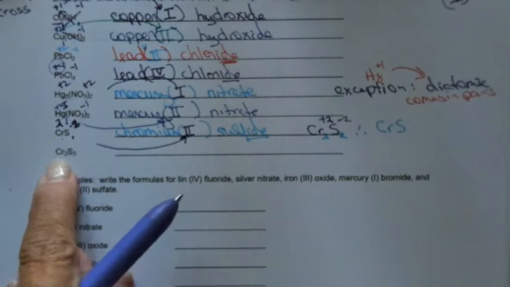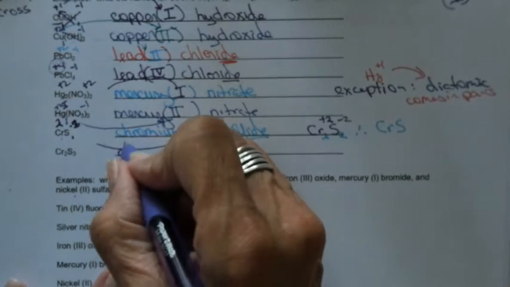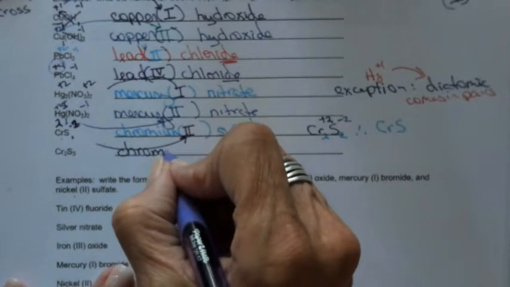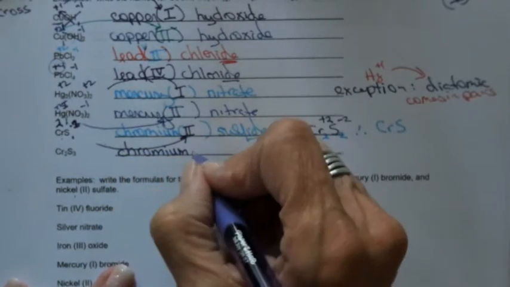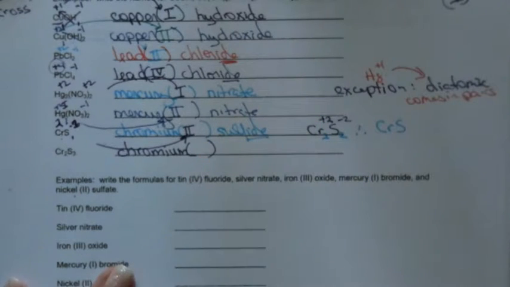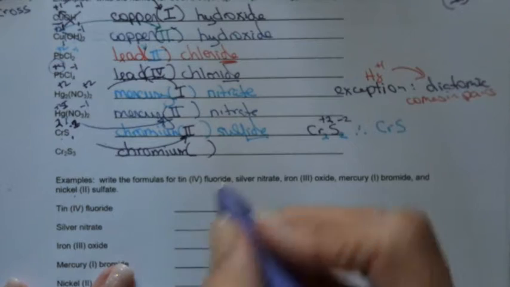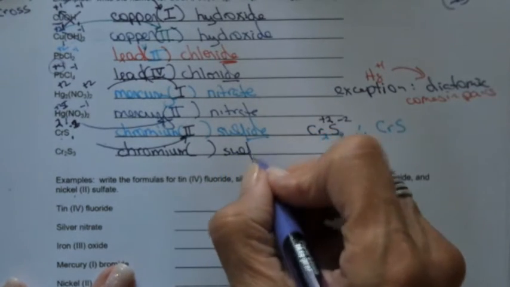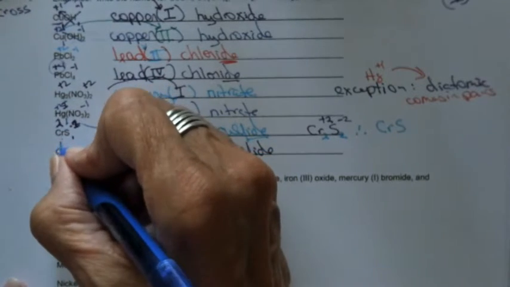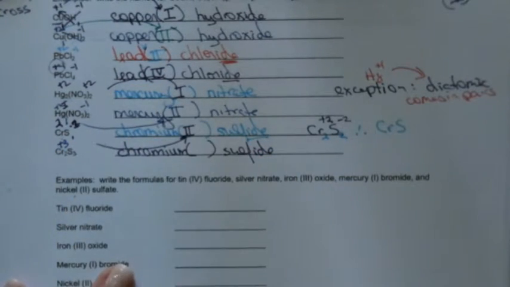In this example, we still have chromium. Just by looking at it, I cannot tell, so I'm going to put my empty parentheses. S is sulfur, which is sulfide. With this one, I can uncrisscross. This 3 was originally with the chromium. I'm uncrisscrossing it.